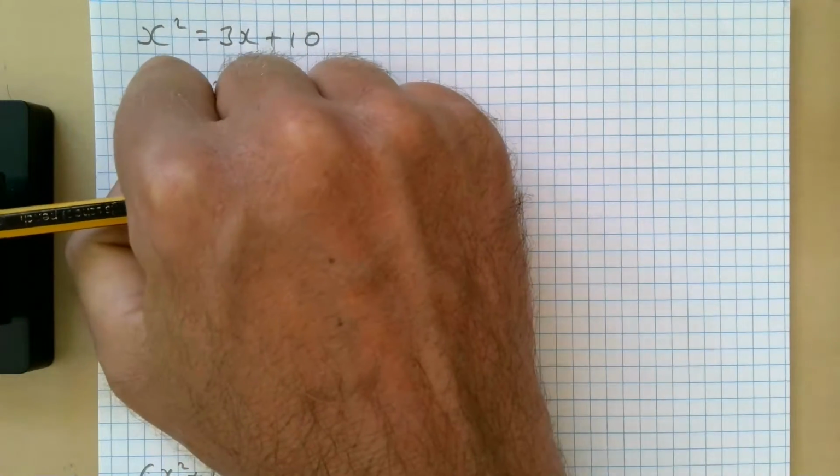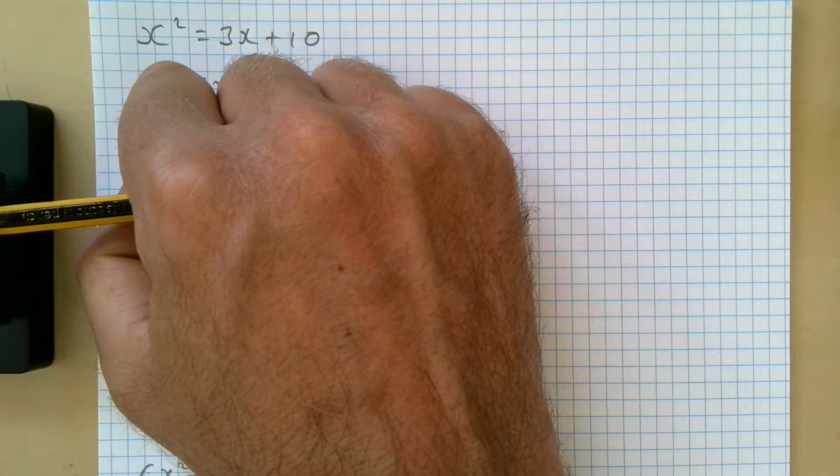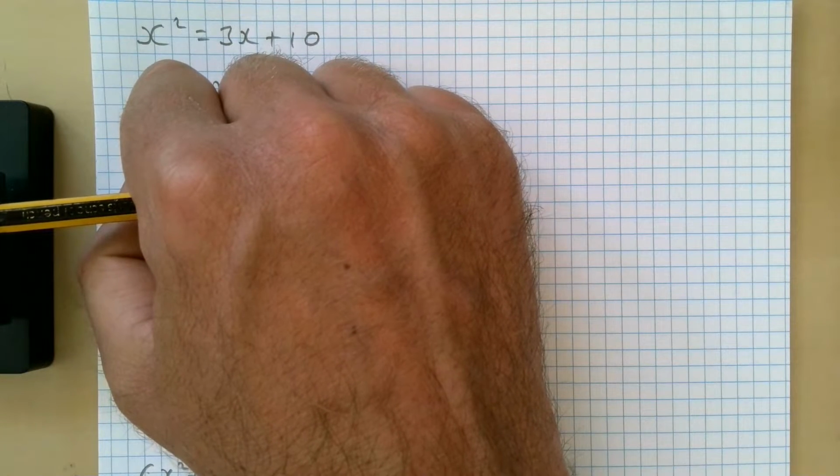So these are solving some of the tougher types of quadratics. This will help us get through exercise 11F. Could be a couple of periods' worth, I would have thought.